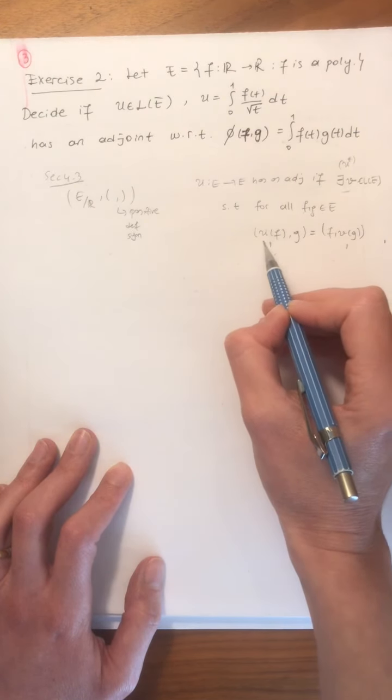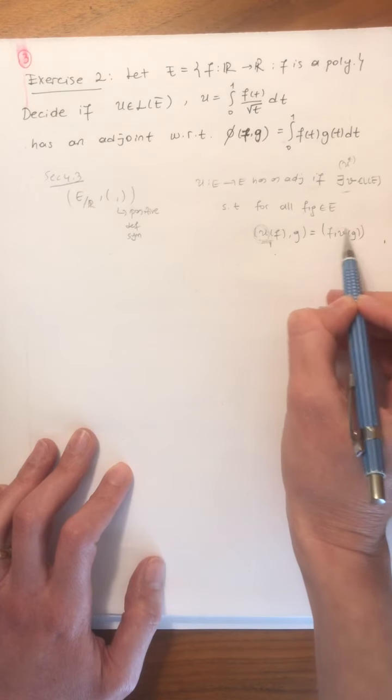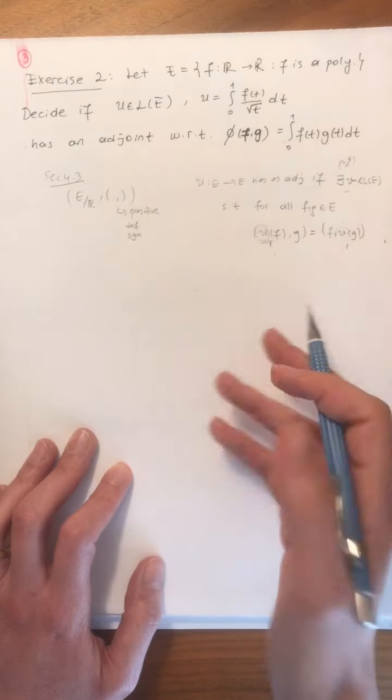But of course, whenever we have U, when we have this right application, what is the V which gives this equality?